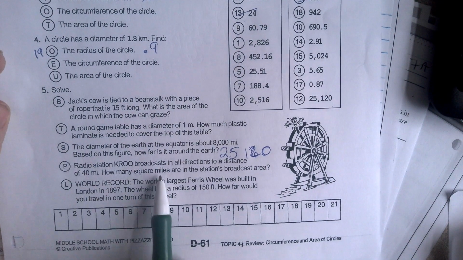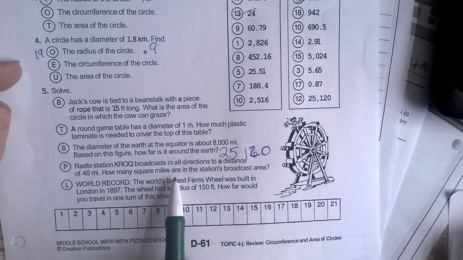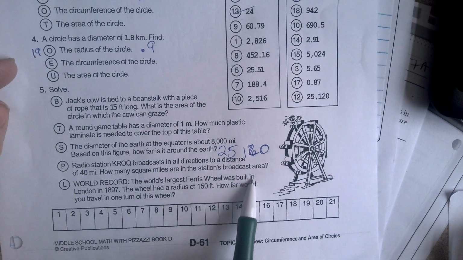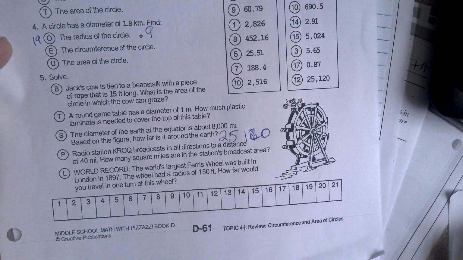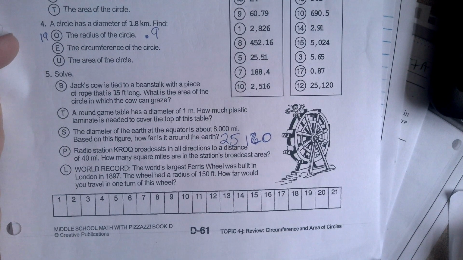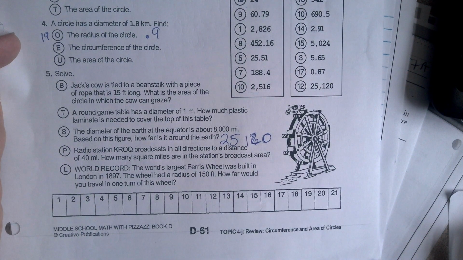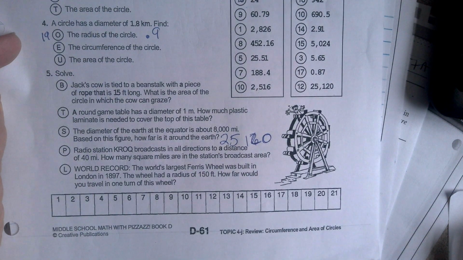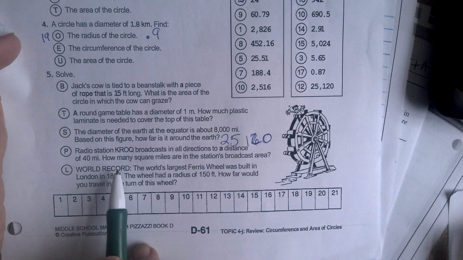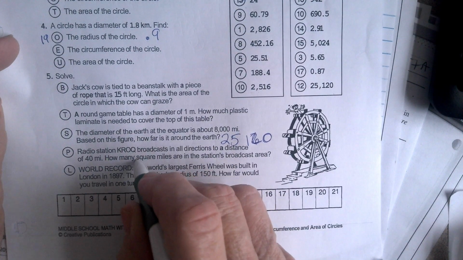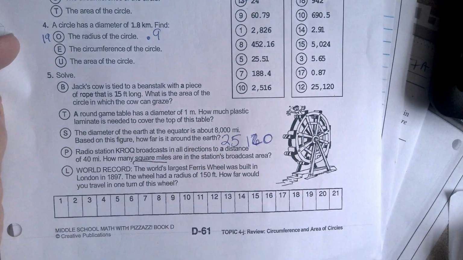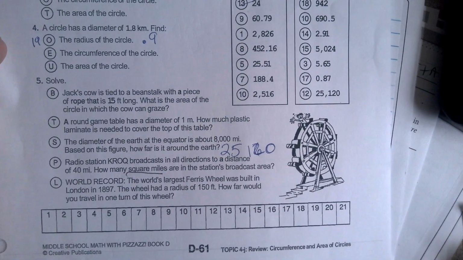How many square miles are in the station's broadcast area? Who thinks, without looking at anything else, they know if that's going to be circumference or area? Area. It's going to be area because it says, how many square miles? You only get square miles when you're finding an area.